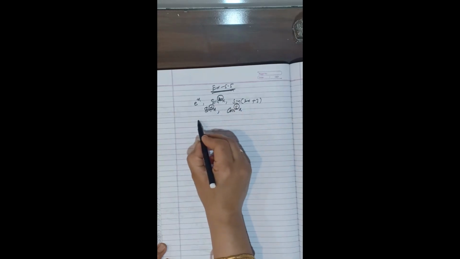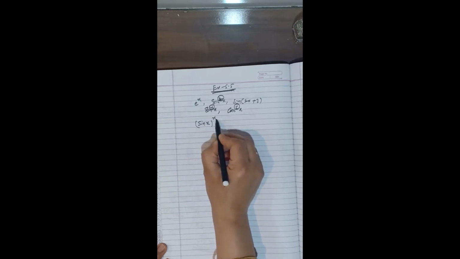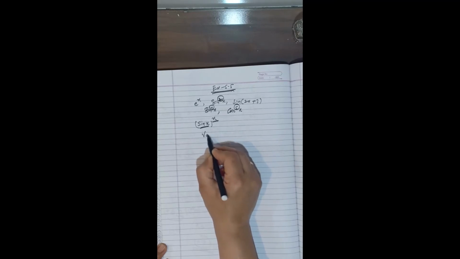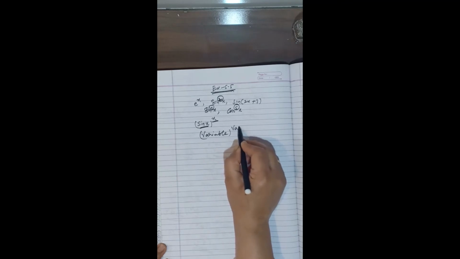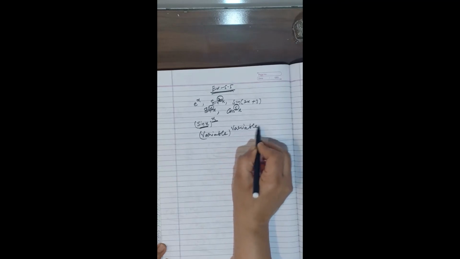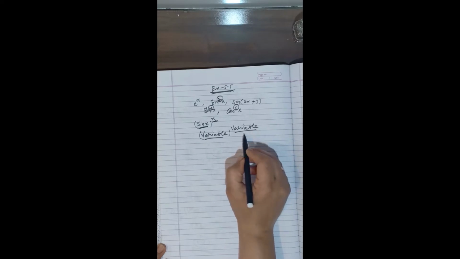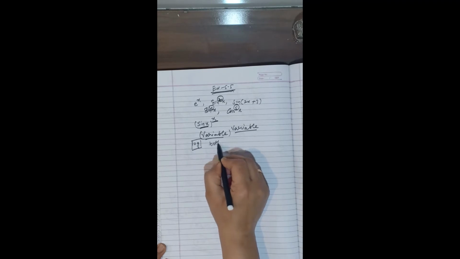But if you have to find the derivative of sine x raised to power x, that means variable raised to power variable. So whenever you have to find the derivative of any function where the function is in this form, variable raised to power variable, then what you need to do first is take log on both sides.